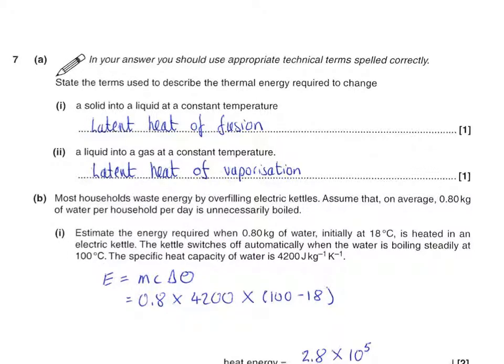So G484 homework booklet question 7. Part A starts pretty straightforwardly. It's trying to get you just to remember those definitions of latent heat of fusion and latent heat of vaporization, but we have got the pencil mark there, making it clear they want these terms spelled correctly.